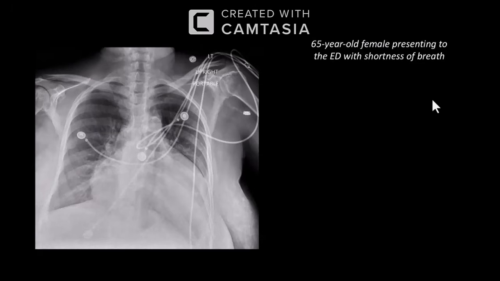Looking below the diaphragm, there's no obvious abnormality. And actually, I think there is a right-sided pleural effusion. So in summary, this patient has cardiomegaly, bilateral pleural effusions, and upper lobe diversion, in keeping with heart failure, and this likely explains the shortness of breath.